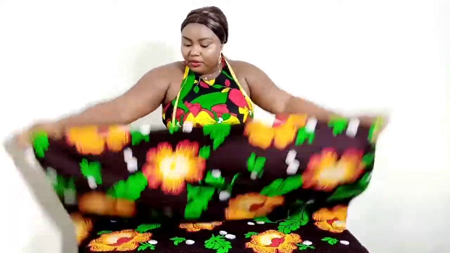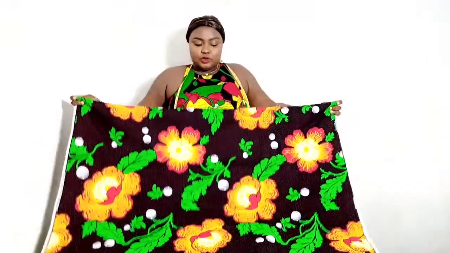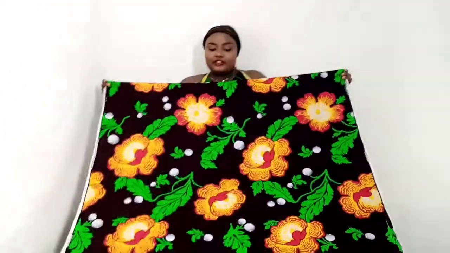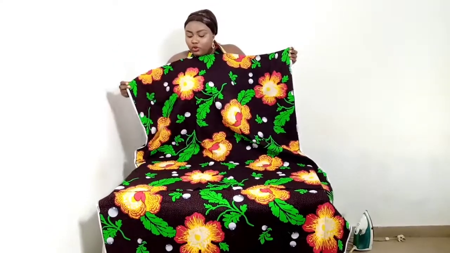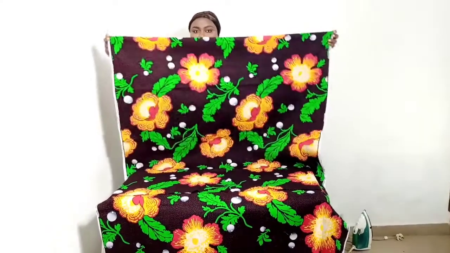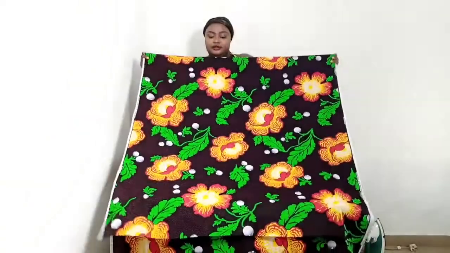So guys, at this point, we are going to be cutting on bias. I'm going to be explaining what cutting on bias means, or you hear people say they cut on selvage end, right? So this is my fabric. I've gone ahead to fold it like so. Overall, I have 3 yards of fabric here, right? The length of my fabric here is 46. So I folded it 46 by 46. That's what I'm folding here, right?